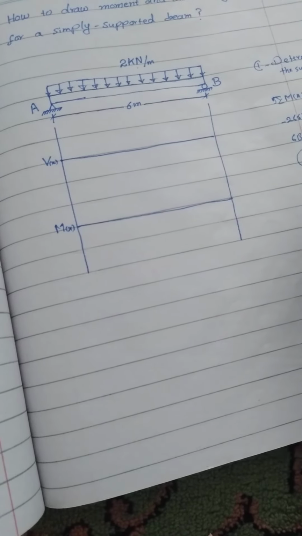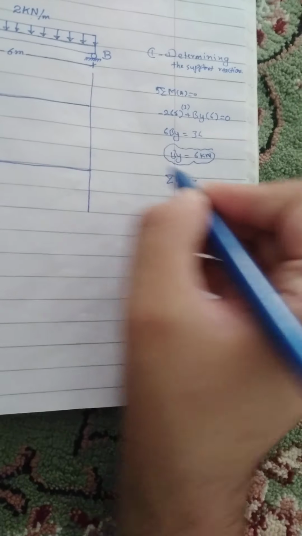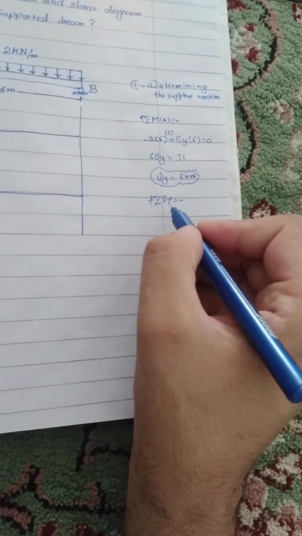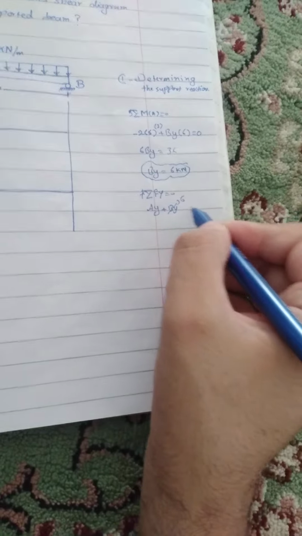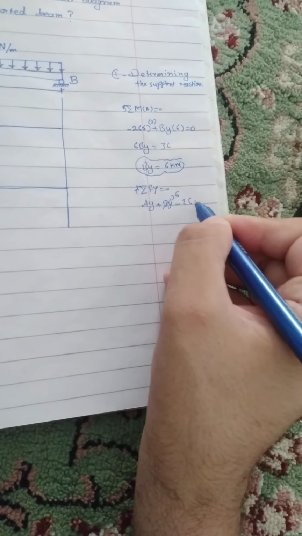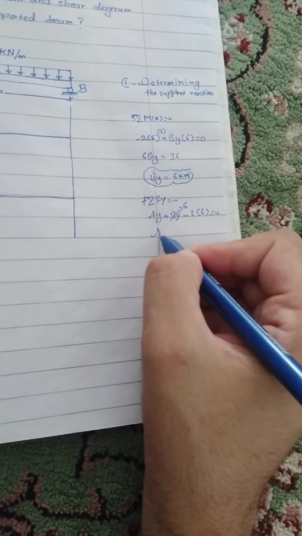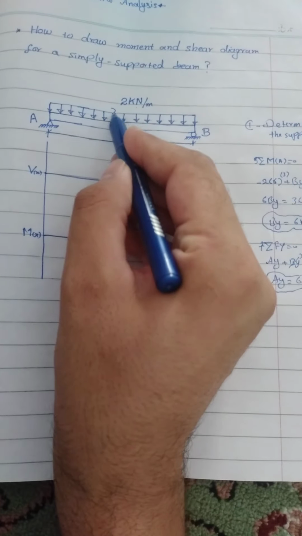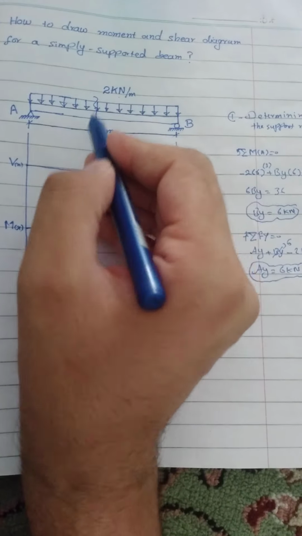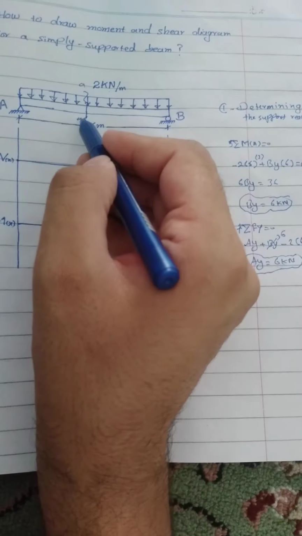And summation of forces in the y direction must also be 0. So Ay plus By, which has a value of 6, -2 multiplied by 6 must be equal to 0. Therefore Ay also equals 6 kilonewton. So now we are going to take a section from point A till any point, so we call this section AA.